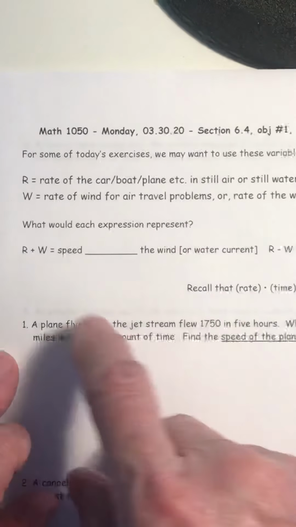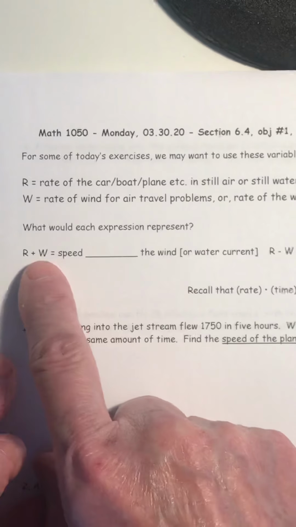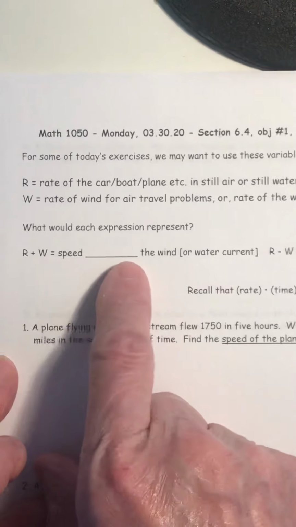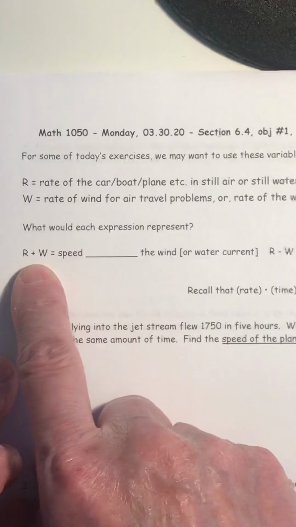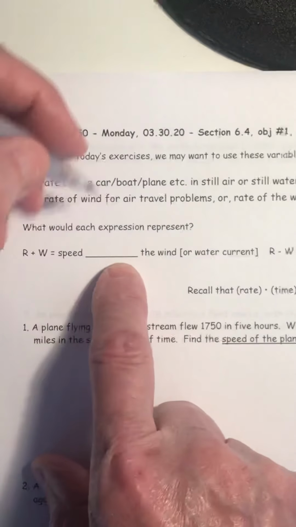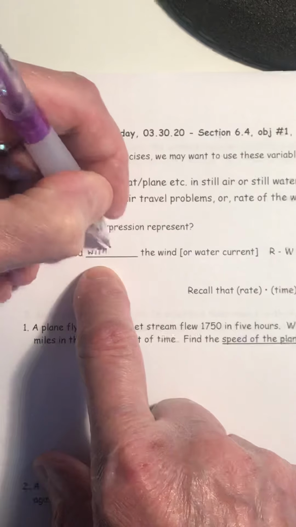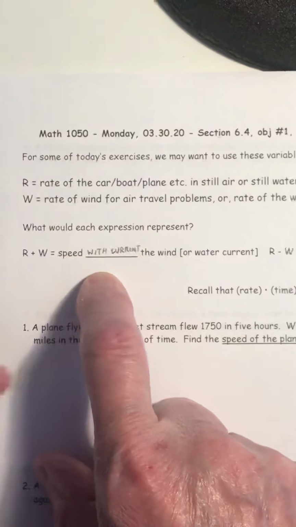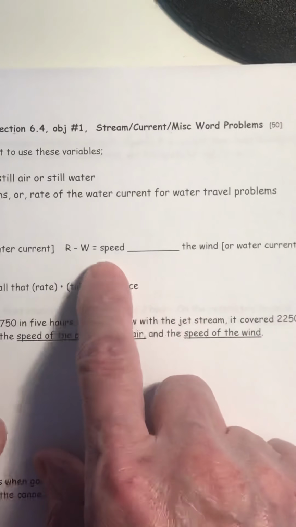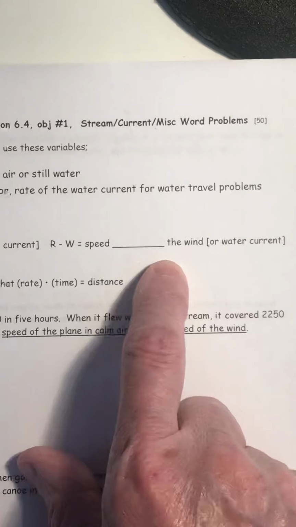So this ought to look somewhat familiar. When we want the speed with the wind, we add the speed of the wind to the speed in still air or still water. This is the speed with. I could just use the word current. That would apply to wind current or water current. So R plus W for with the current, and you probably figured this out already in a split second. R minus W would be the speed against the wind or against the current.